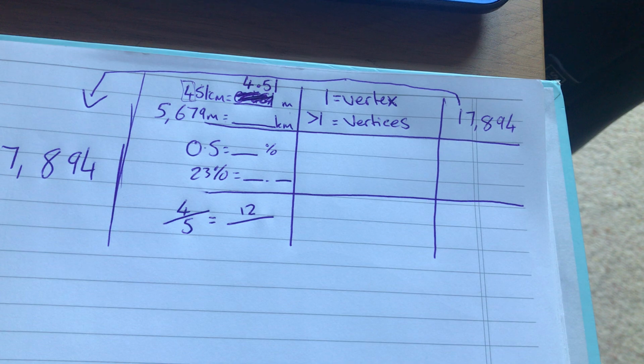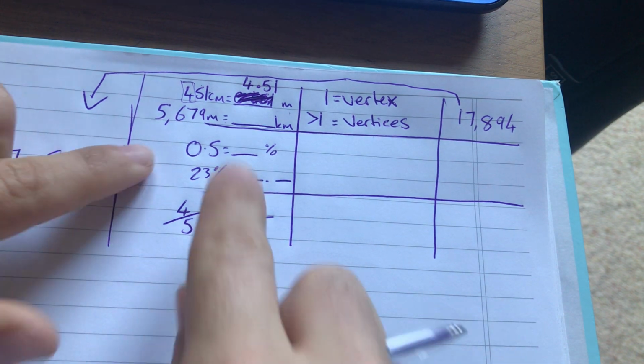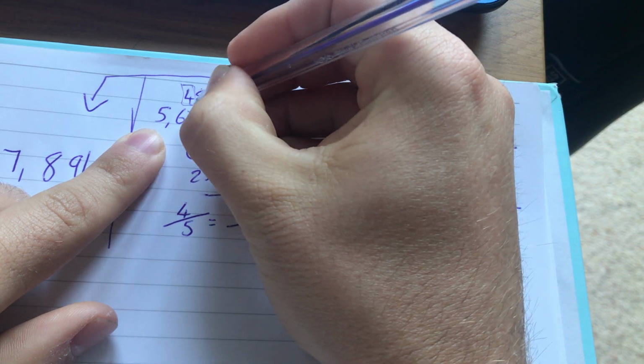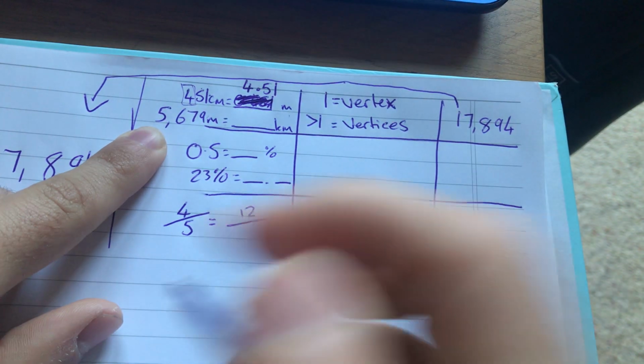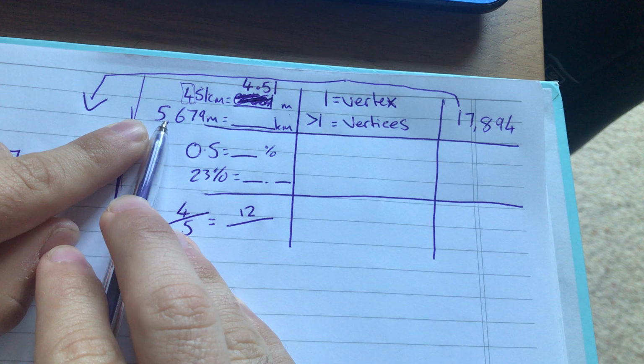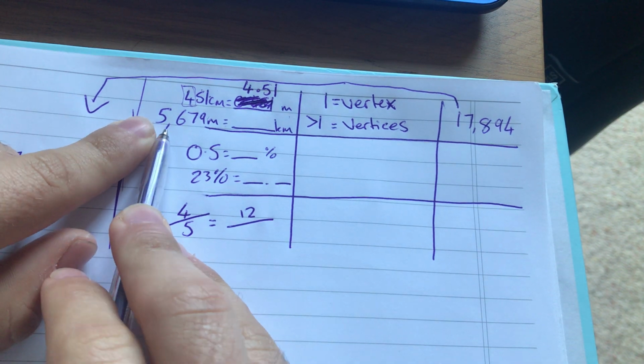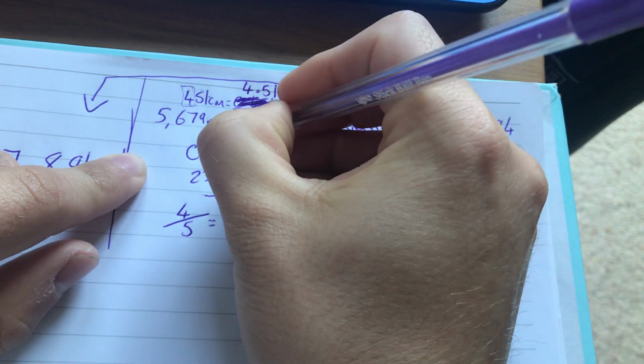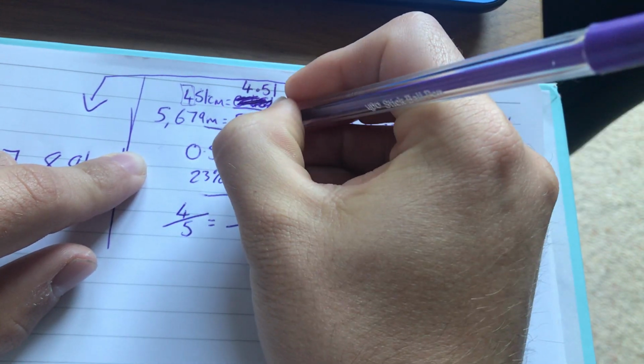There are 1,000 metres in a kilometre, and to be fair, you can use the same skill here. Yes, you can do 1,000, 1, 2, 3, for 3 zeros of 1,000. Or you can just think, if there's 1,000 metres in a kilometre, well, I've got 5,000 there, so that's going to be 5 kilometres. And then I'll put everything else. 679 metres.